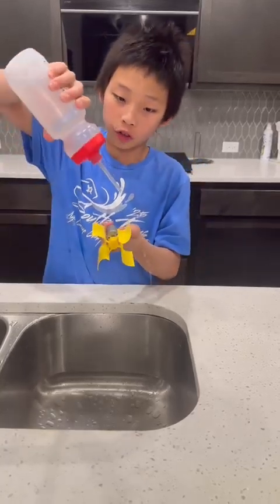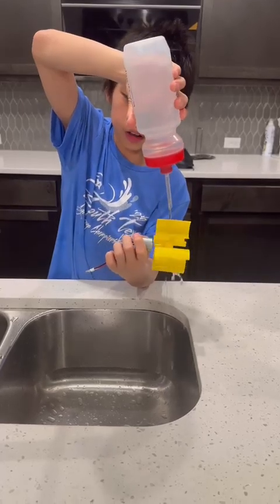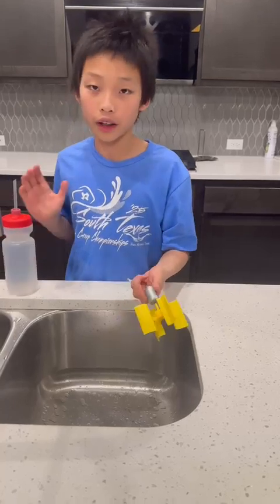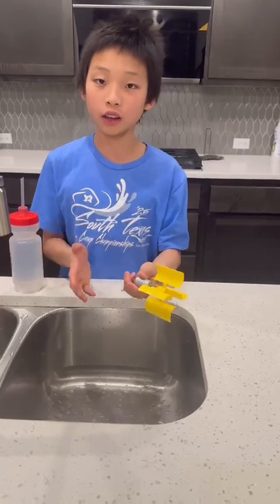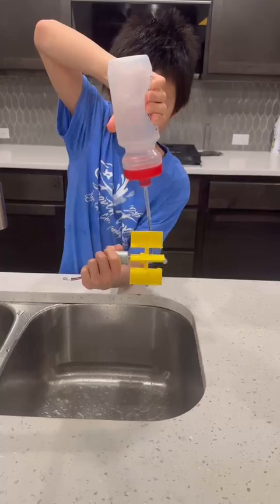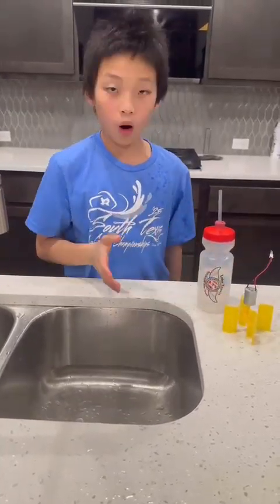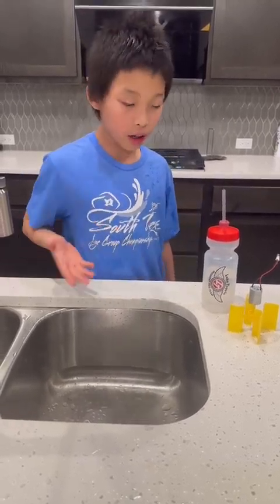So if I just let the water flow like this, you can see that the light on the side is not lighting up. This is because there is not enough energy or speed for the water to push the turbines fast enough. So let's see, if I squeeze this, the light will light up. This is because the water from the top of the dam has more energy or more power to be used to push the turbines. That's why the light can light up.